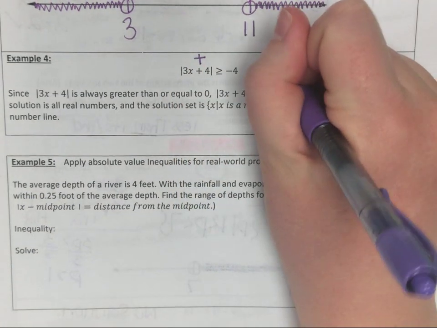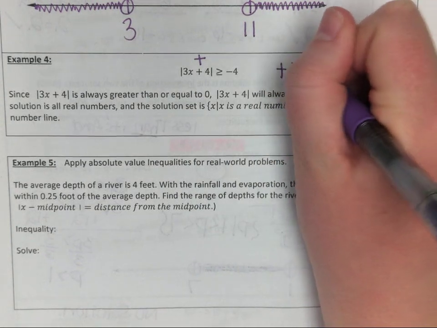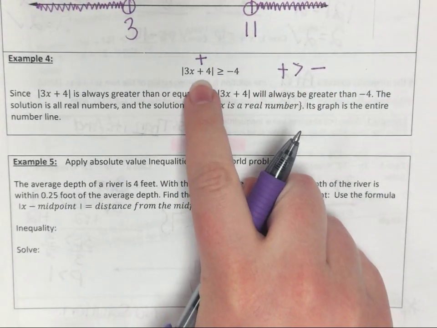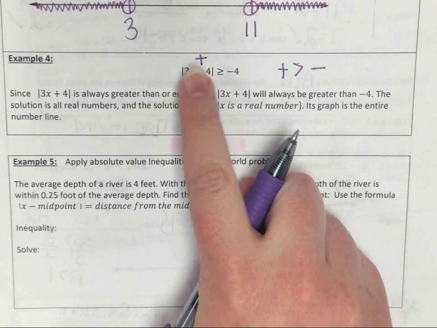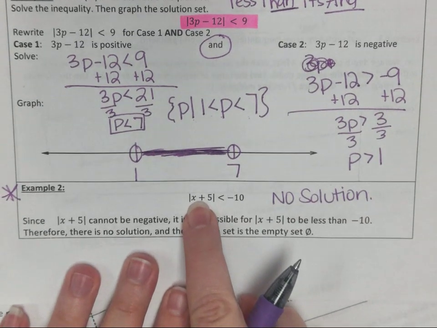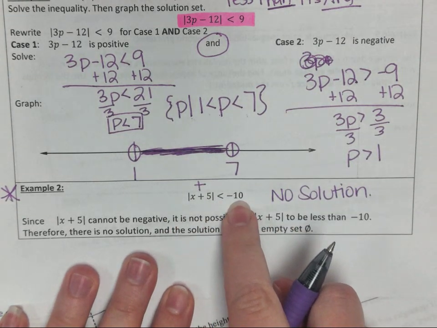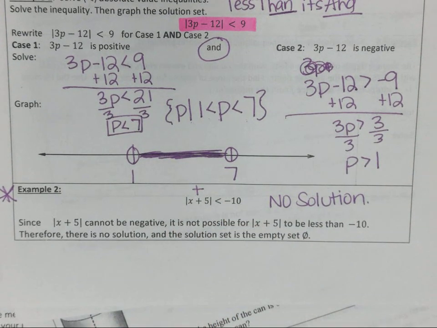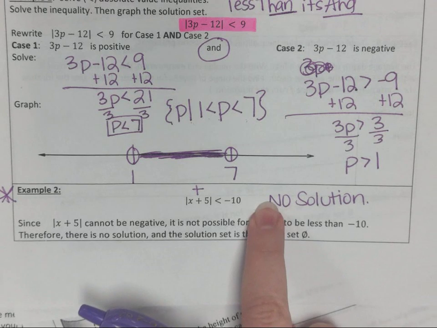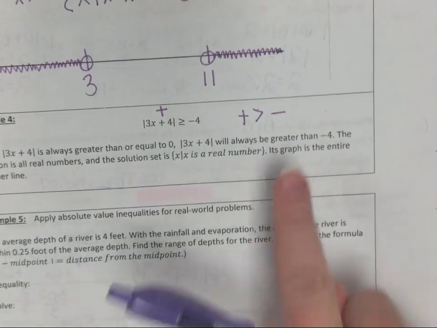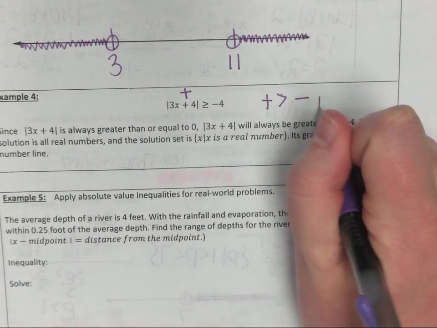But all the positive numbers are greater than all the negative numbers. That's why this one's all real numbers. Whereas this one was saying a positive number had to be less than a negative number, which is not possible. It can never happen. That's what makes this one no solution, and this one all real numbers.